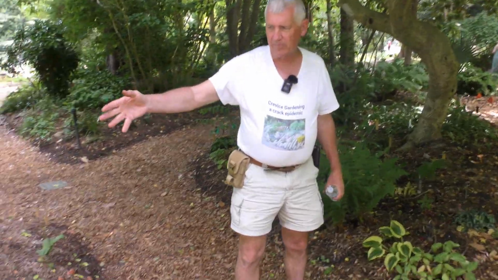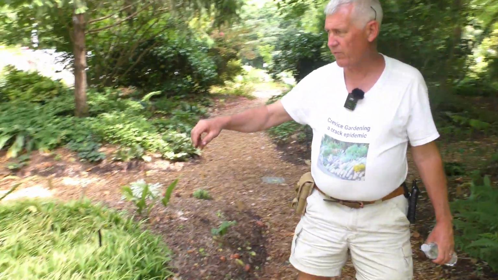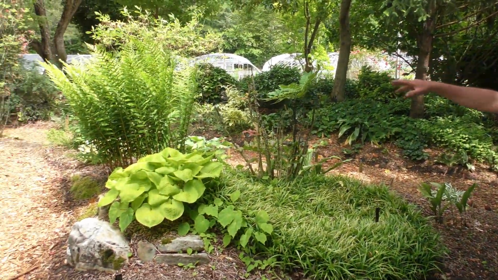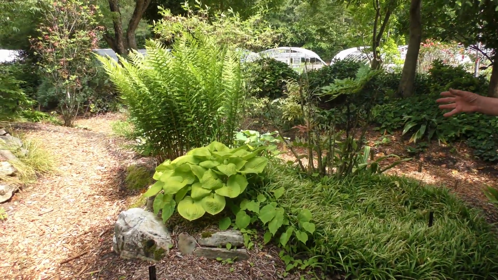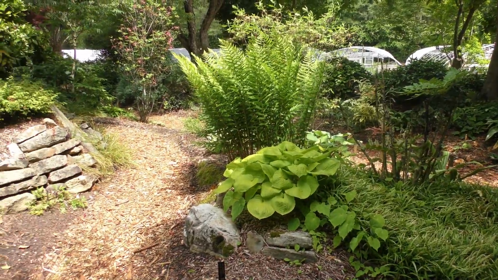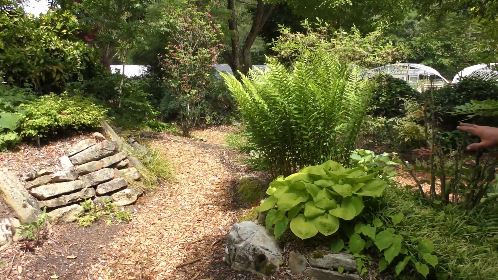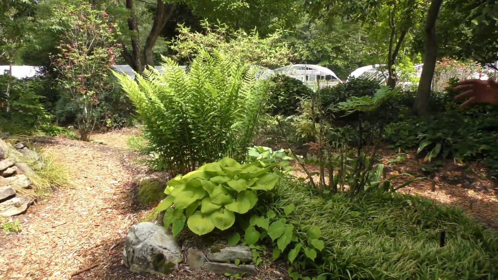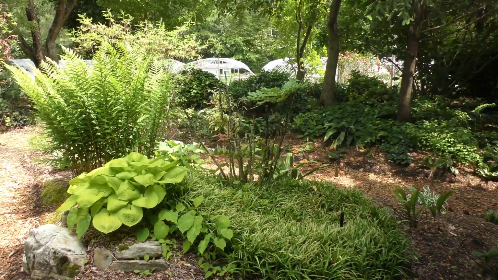Here, same thing. We've used the bold texture of the hosta, and I would say this would be a medium texture fern. But the fern is to the height that it also serves, the hosta stops the eye, and then the fern gives it a backdrop. So it really sets off that bold texture.